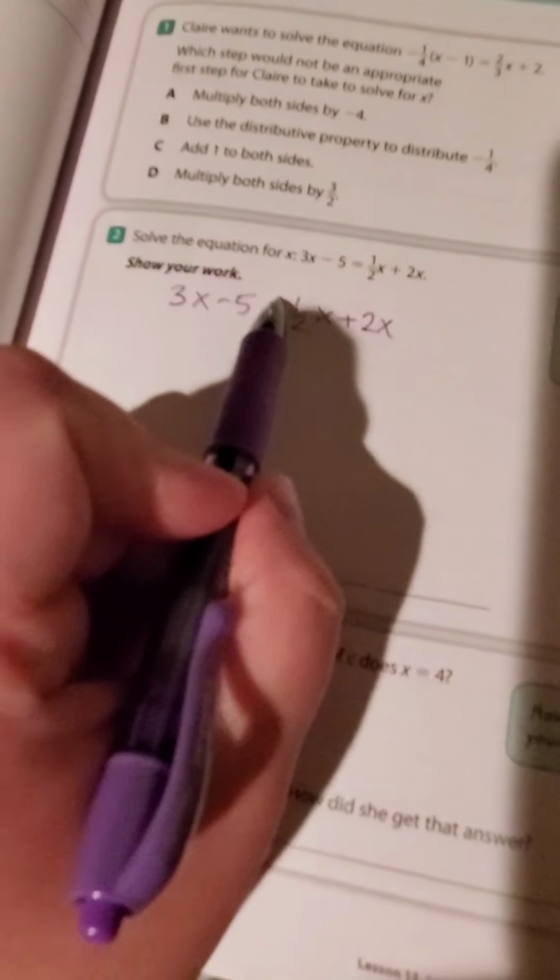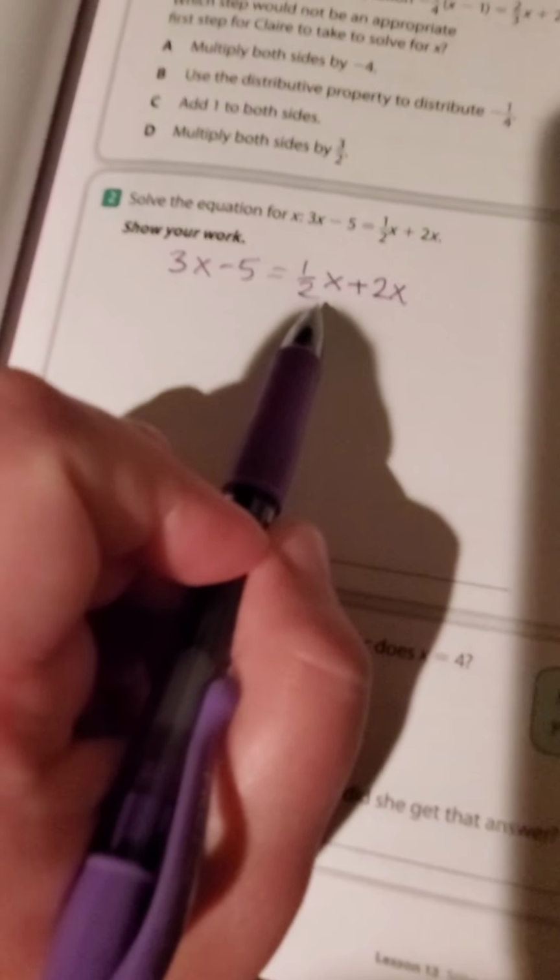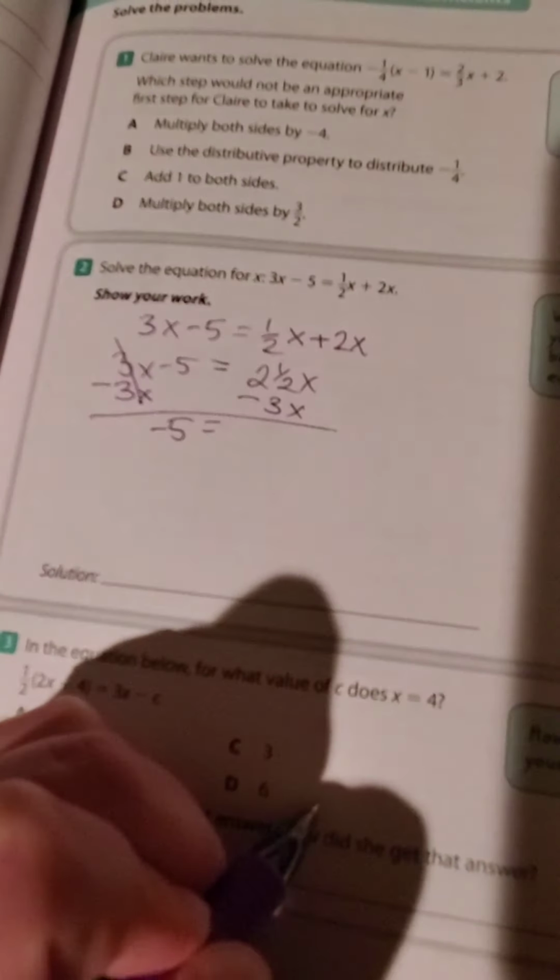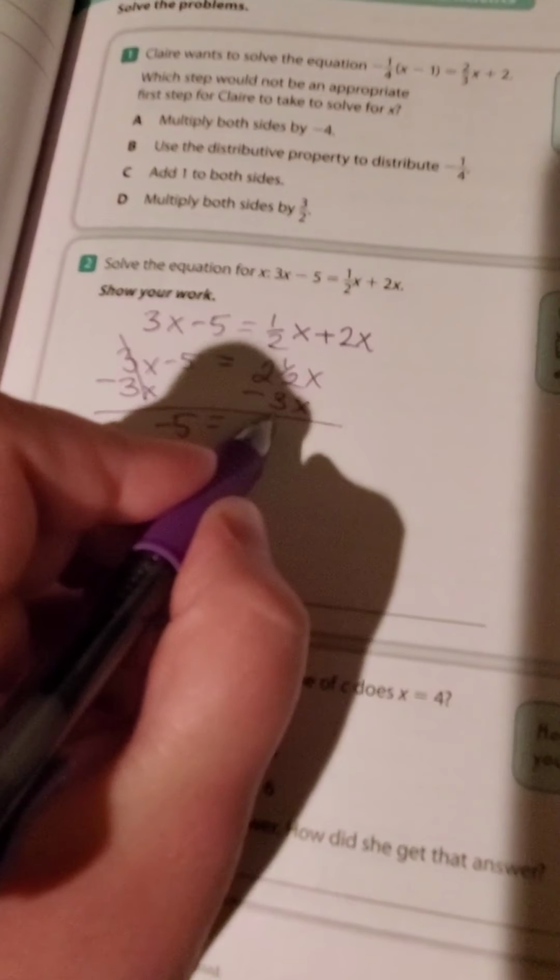First thing we can do is, there are multiple ways to do this problem, but the right side of the equation has x's already on it, so I think I would just combine those, and that would give me 2.5 x equals 3x minus 5. That's just one way to do it. The next thing I would do is subtract my 3x on both sides. And these would cancel out, and I would have -5 left, which equals 2.5 minus 3, which is -1/2 x.